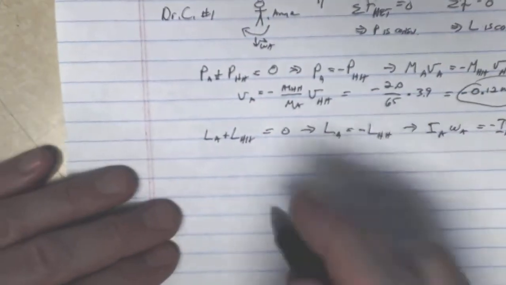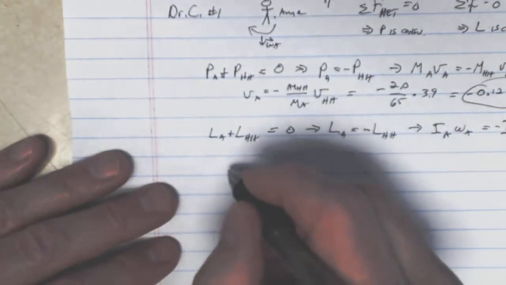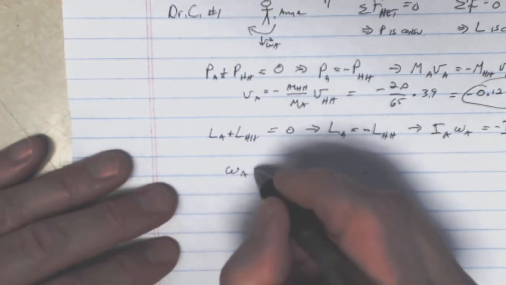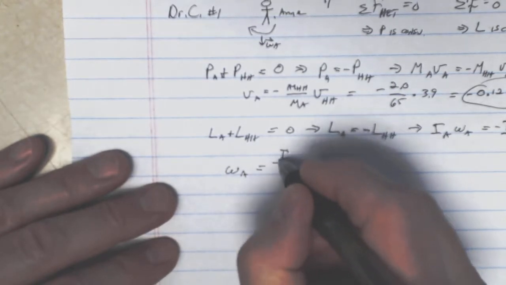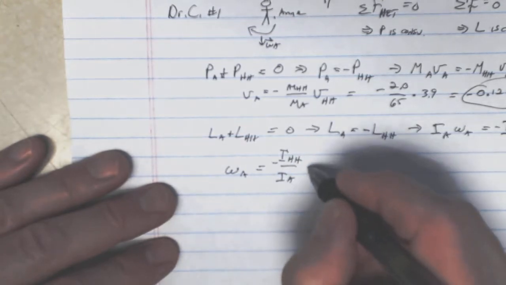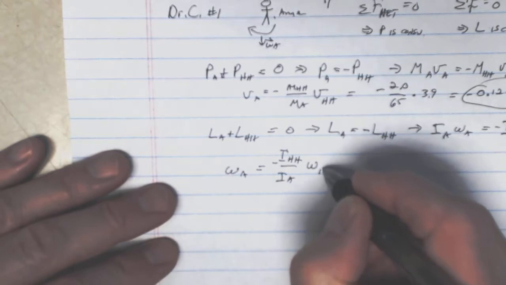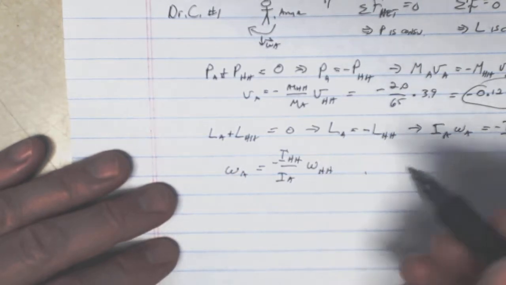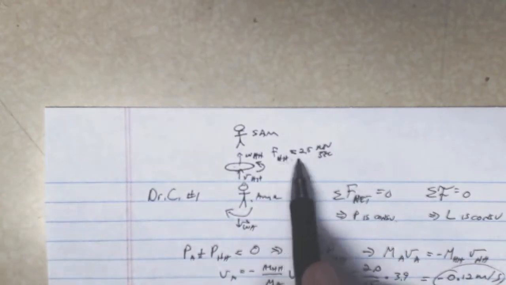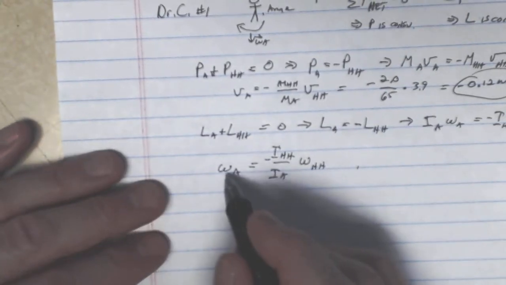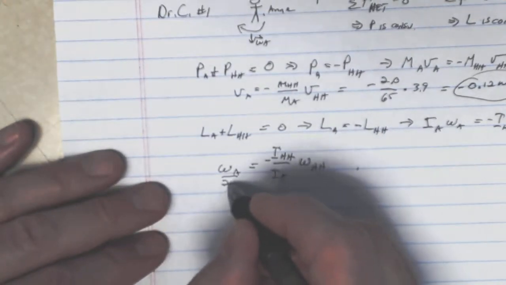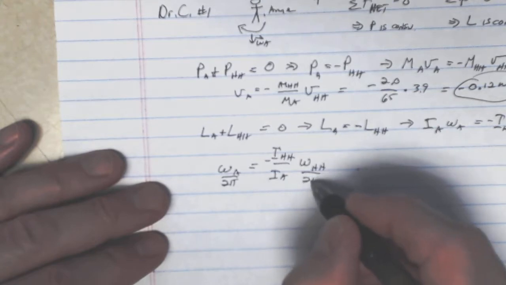Okay. And we can solve this for the angular frequency of Anne, just negative the moment of inertia of the hula hoop, divided by the moment of inertia of Anne, which you're given, times omega of the hula hoop. Now you want to be a little bit careful. You're given the rotational motion of the hula hoop in terms of revolutions per second, and angular momentum is written in terms of omega and angular velocity, but we convert back and forth by dividing both sides by 2 pi radians per revolution.